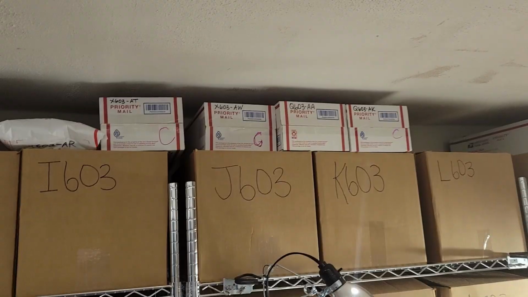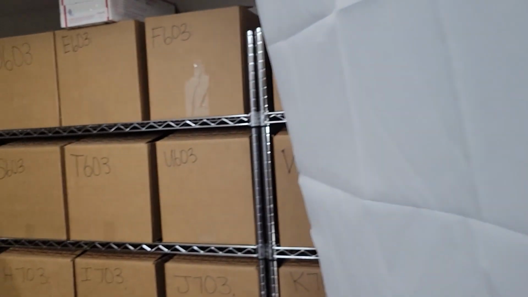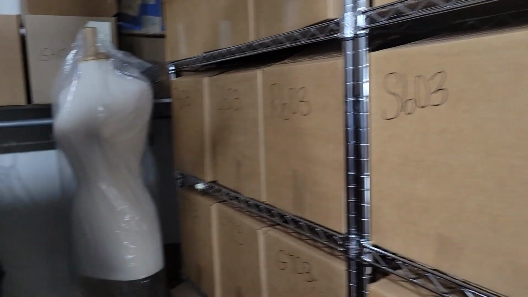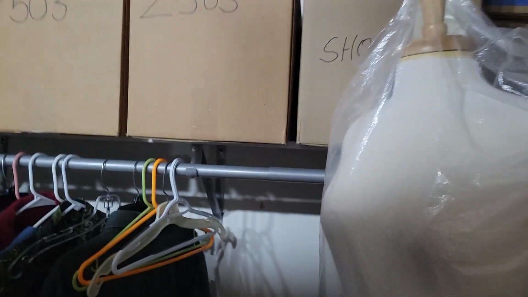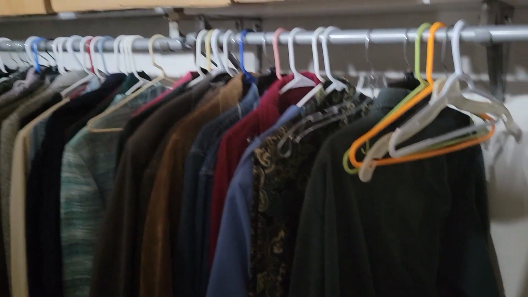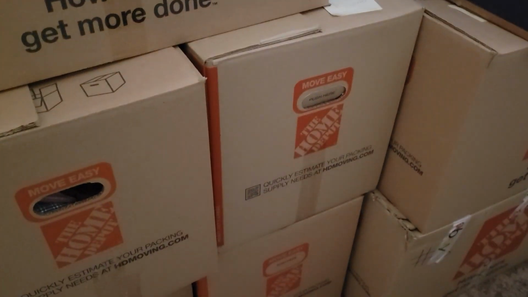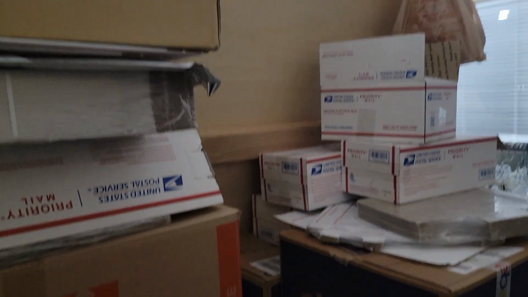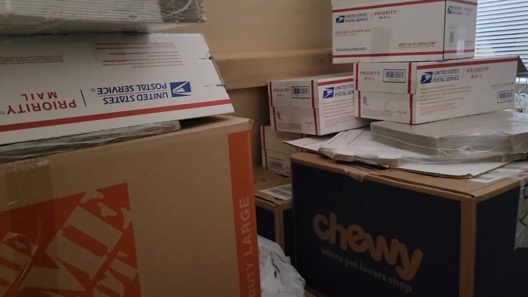We have more, well, let's figure this thing out. Sorry if I've made you dizzy yet. But then we have more boxes there. I'm going to flip you around. And here again is the inventory. And then back here we have more racks of clothing. This has yet to be processed. And again, we do have a considerable amount of inventory back here that we've yet to process.